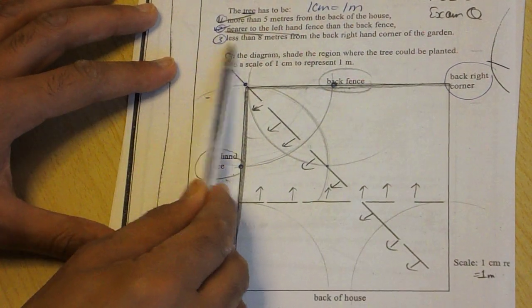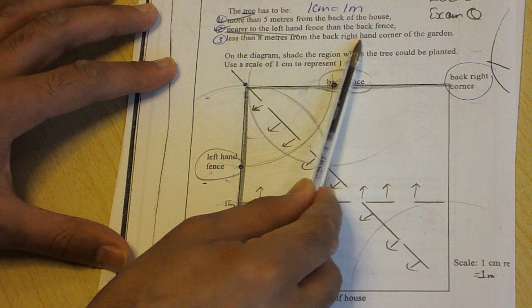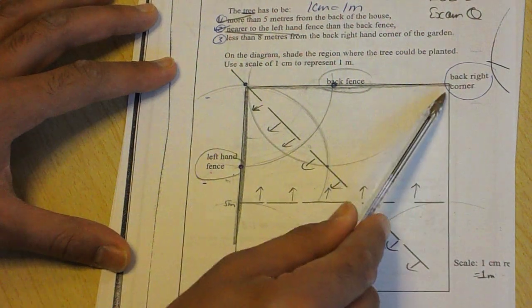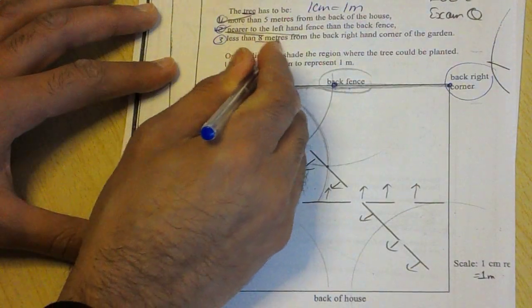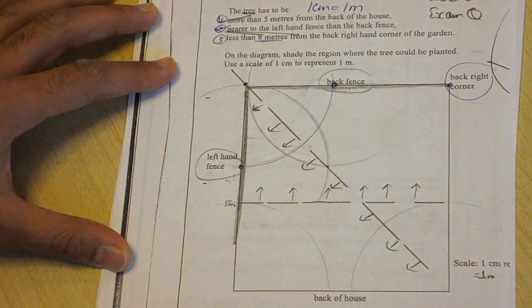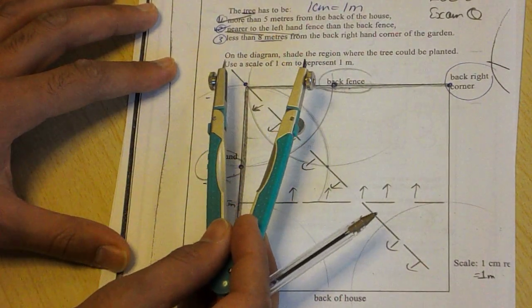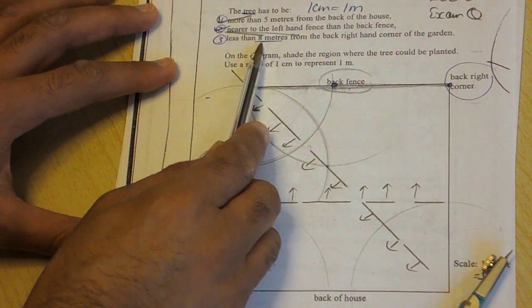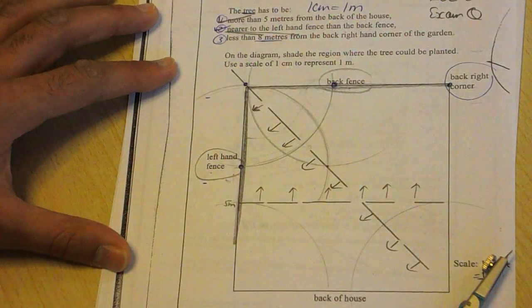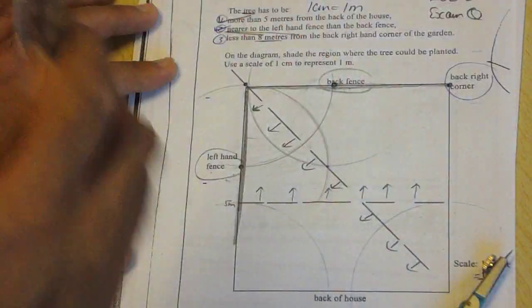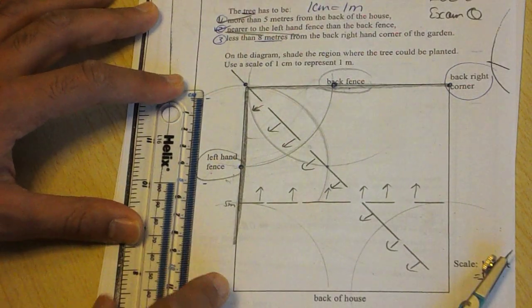Now the third condition is less than 8 meters from the back right hand corner of the garden. The back right hand corner is over here. It says it has to be less than 8 meters. It doesn't mean that you set your compass to 7 centimeters or 6. We still have to do 8, but we make it dotted and do everything less than it. So let's find out where 8 is.